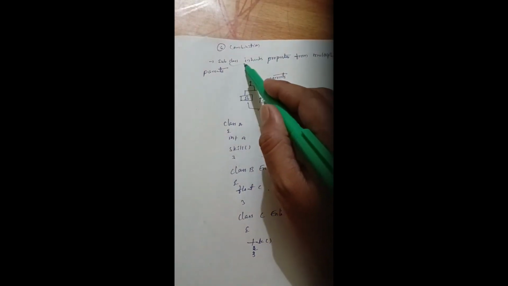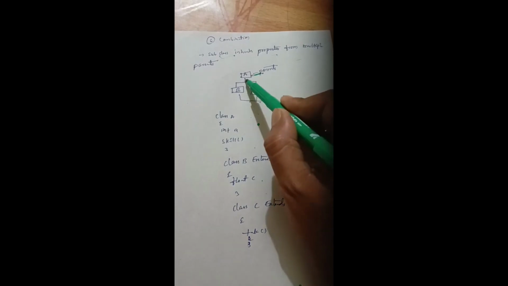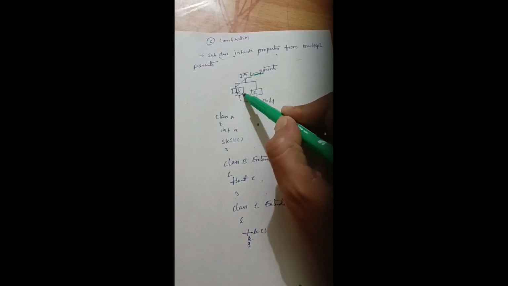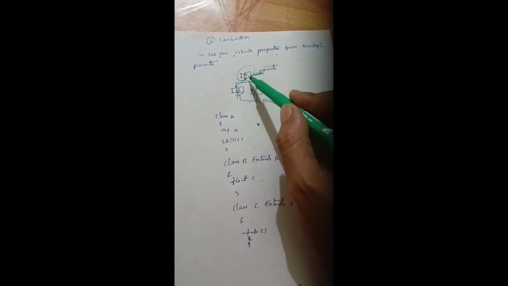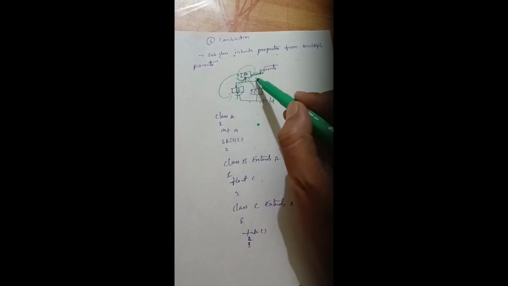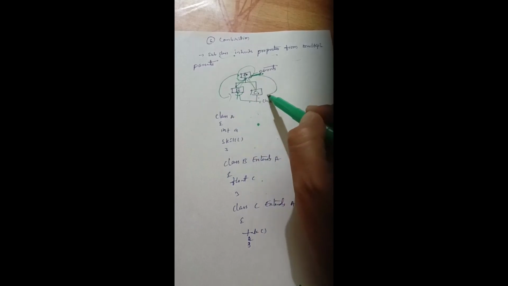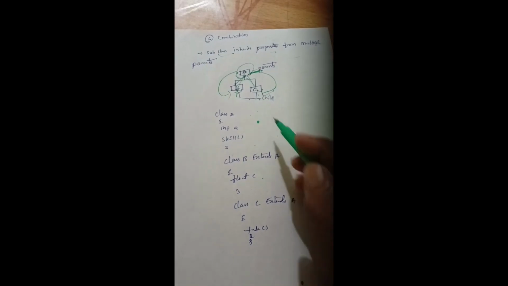Next, the last form is the combinations. Combinations means one subclass inherits the properties from multiple parents. Multiple parents means, suppose A parent is there. Okay. How many subclasses? B subclass and C subclass. Only one parent and two children. The A properties belong to B and the A properties belong to C. Okay, this is called the combination.